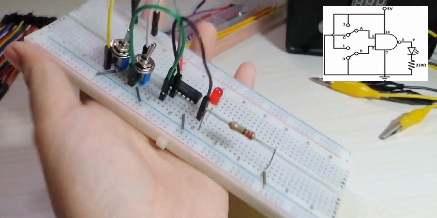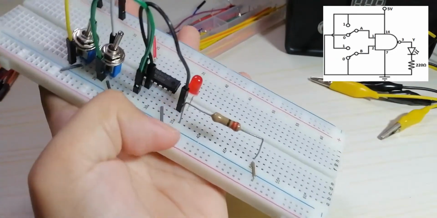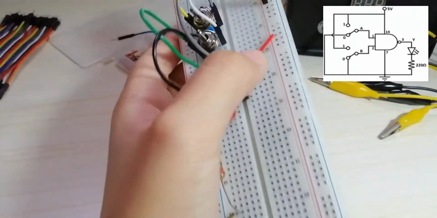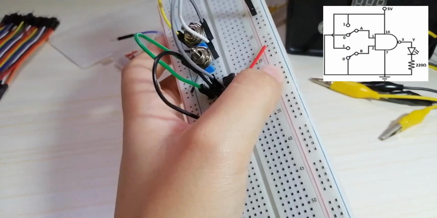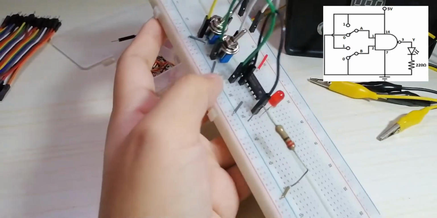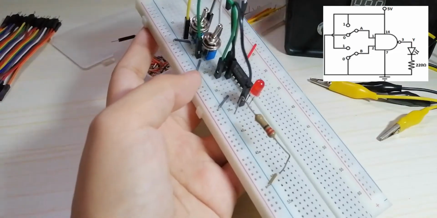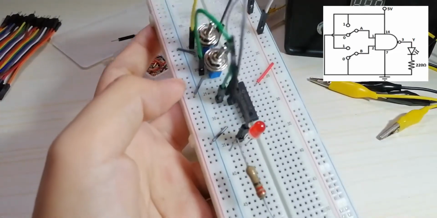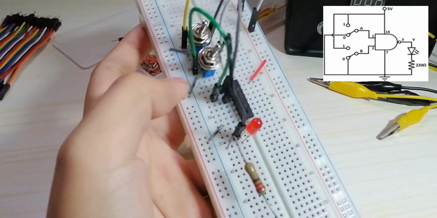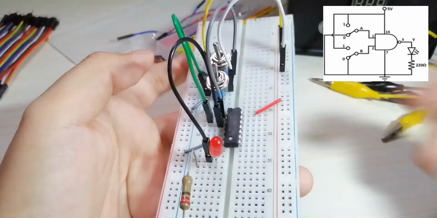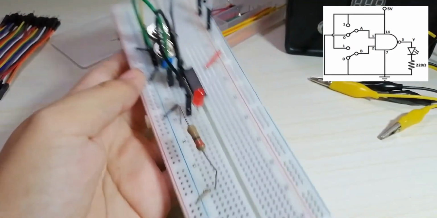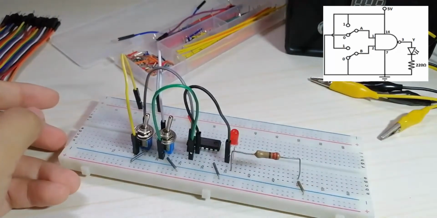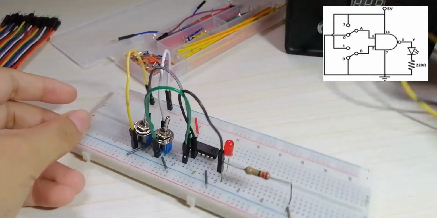Then next, the number 7 is connected to the ground and the number 14 is connected to the power supply here, to the positive side. Then of course, our switch is connected to both sides, which is here in the negative and here in the positive. So let's connect this one to our power supply.